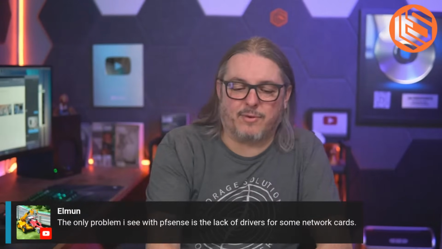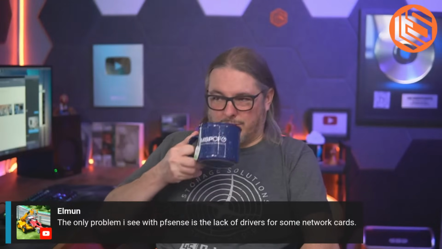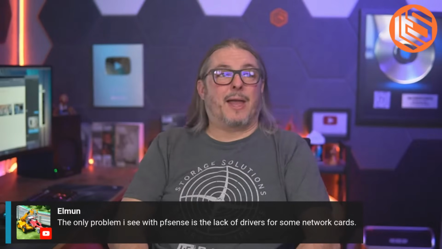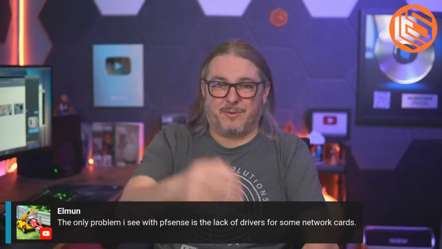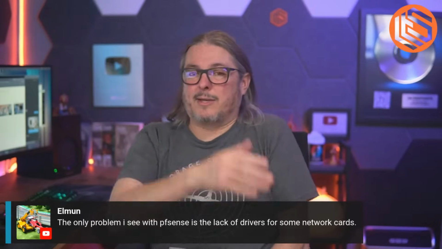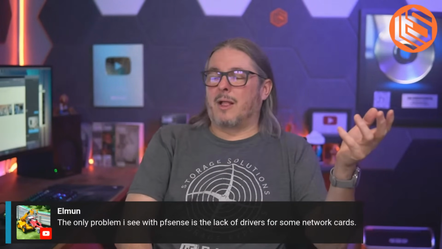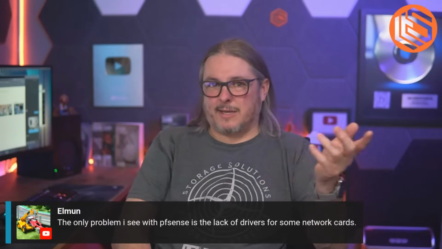The lack of drivers for some network cards. What network card issue are you referring to? Because, by the way, if I'm not mistaken, Netgate is the one who wrote the drivers that, at the time, went into the newer version of BSD. About a year ago, Linus Tech Tips did a video talking about using OPNsense because he needed a driver.